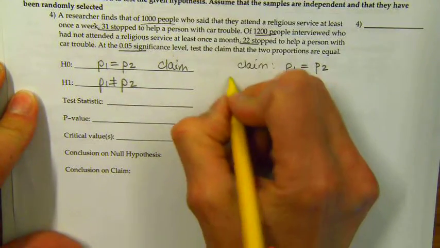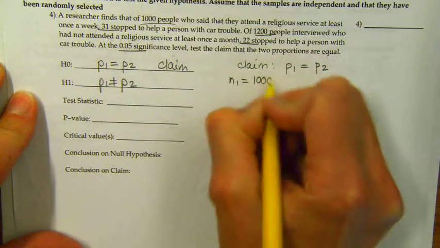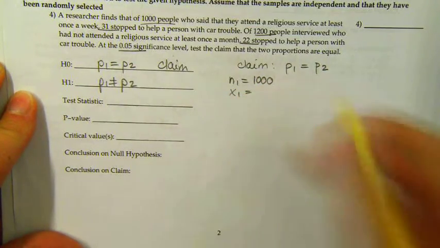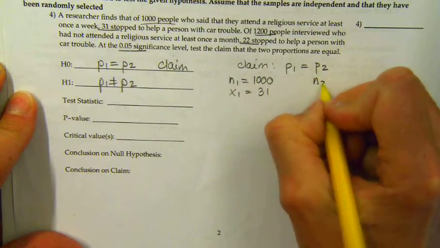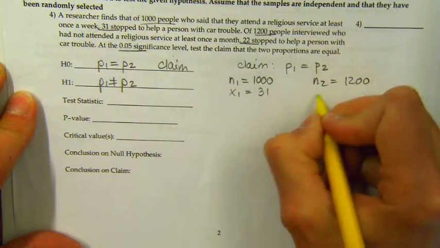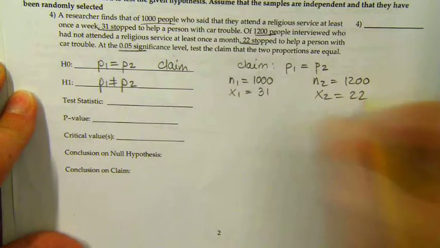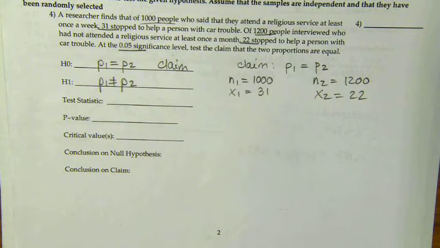So we have N1 is 1,000. X1, that's the number of successes in our first group, is 31. And then N2 is 1,200 people, and X2 is 22. Just remember, proportions can be given either as a number of successes or as a percentage, in which case we would have to convert it.